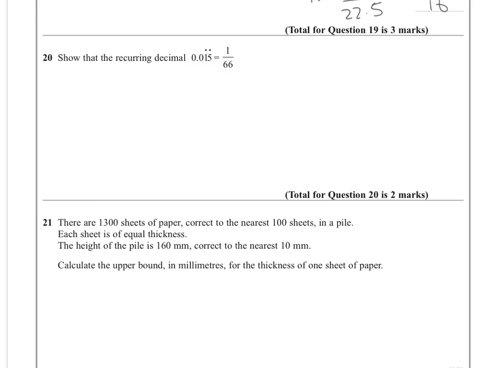To show that 0.015 recurring is 1 over 66, first we start by saying x equals 0.0151515... The 1 and 5 is the only bit that's recurring. Next I want just the recurring pattern behind the decimal point. So if I times both sides by 10, I've now got just the recurring pattern.